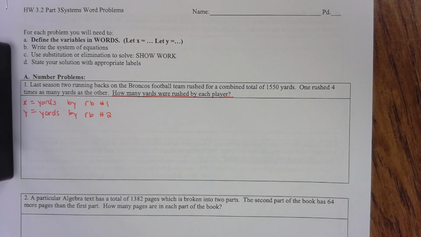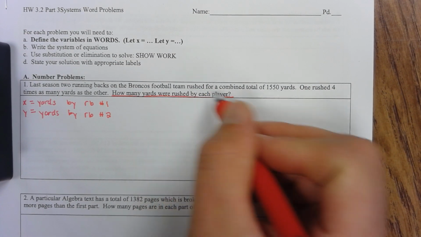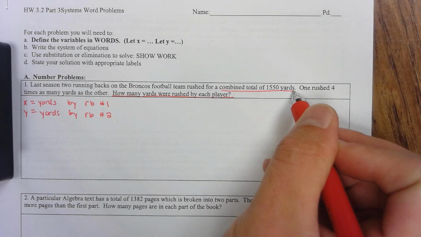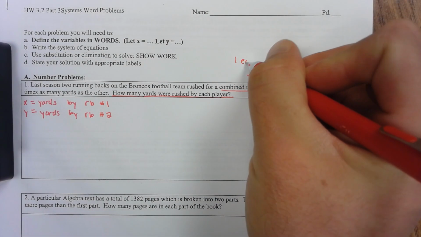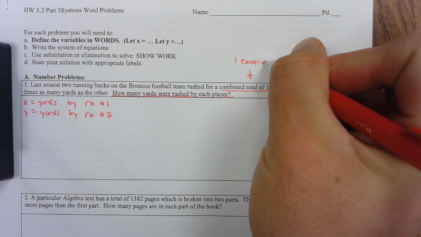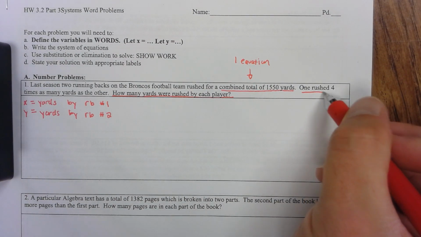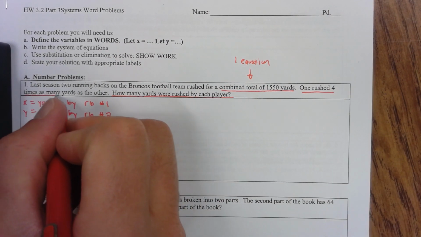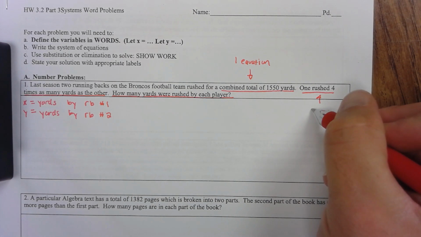So these are fairly short, but another thing that we can do is underline the pieces that might help us build the rest of the equations. So the one is that they combined for a total of 1,550 yards. So we need one equation for this. And then our other equation is this last sentence where one of the running backs rushed for 4 times as many as the other. So this is our second equation.